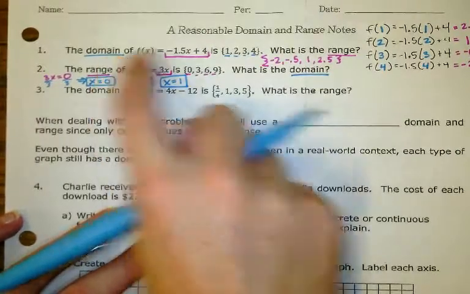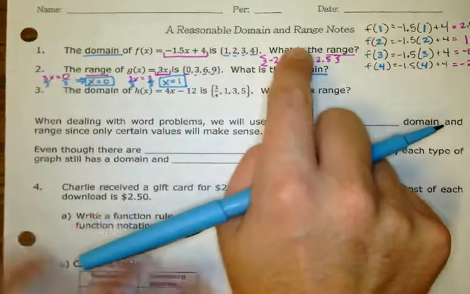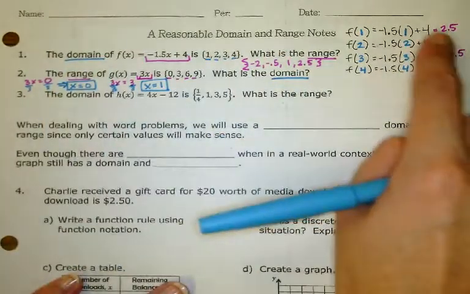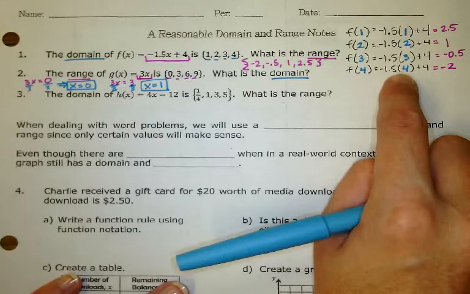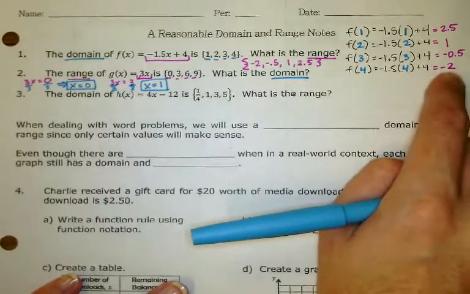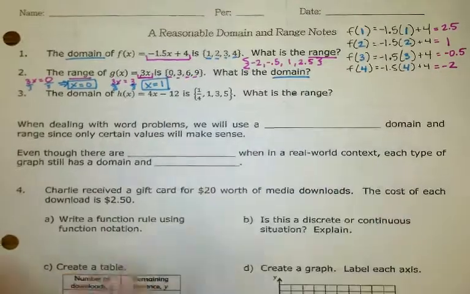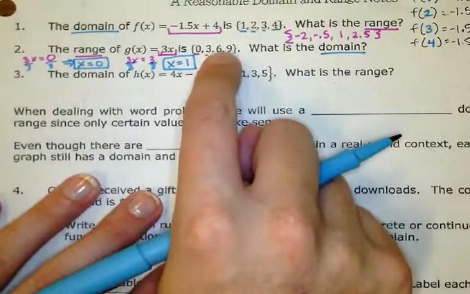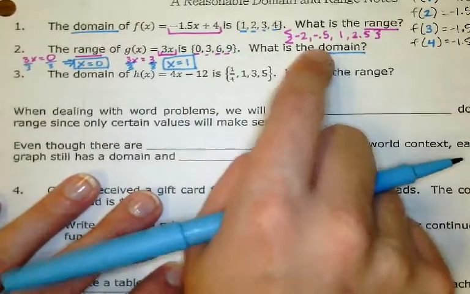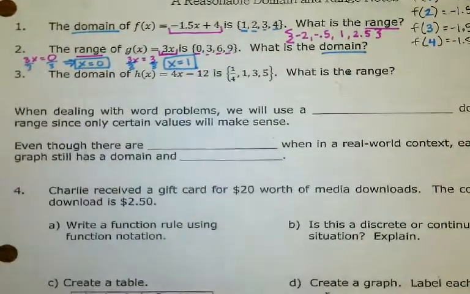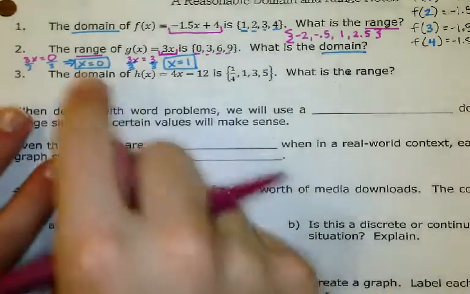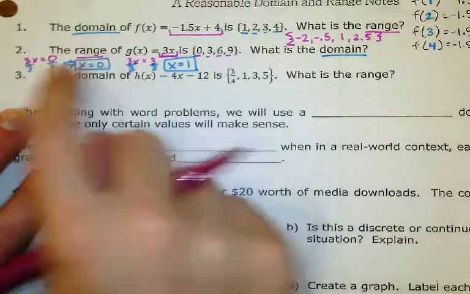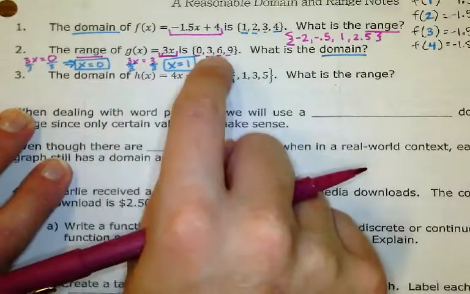Up here we were given the domain, but we were asked what is the range. So if we were given the x values, we just had to plug in our x values to the function, and we got our range values. On the second one, we were given the range. We were given our y values, and we're being asked to find the x values. So we've already done it for if we were given a 0 and if we were given a 3.